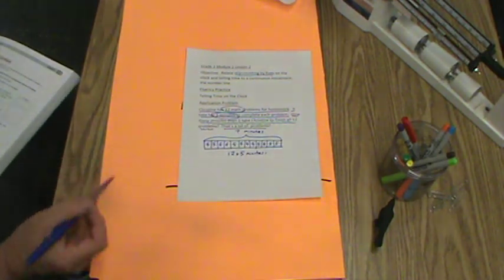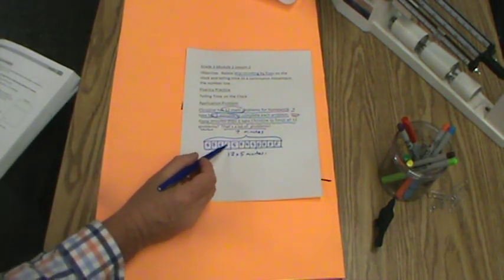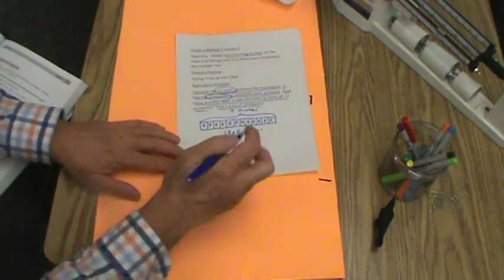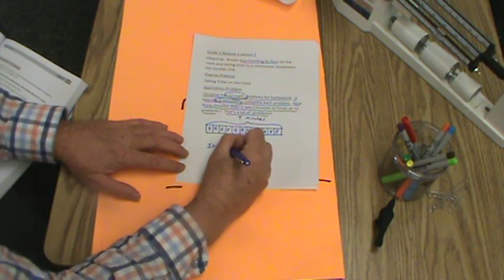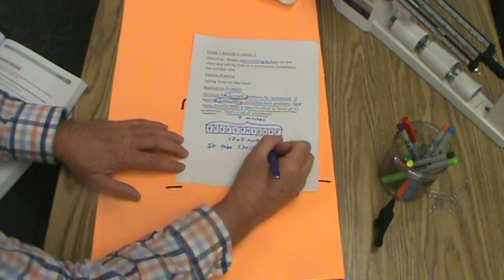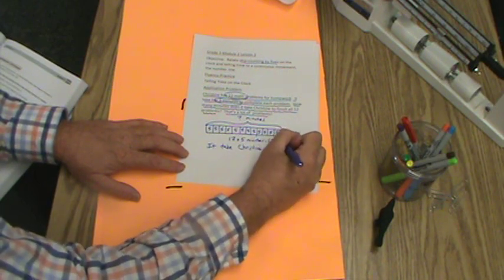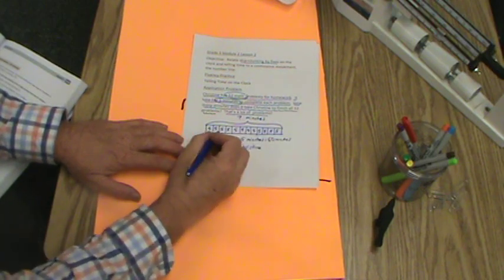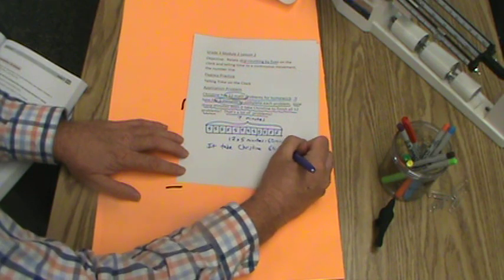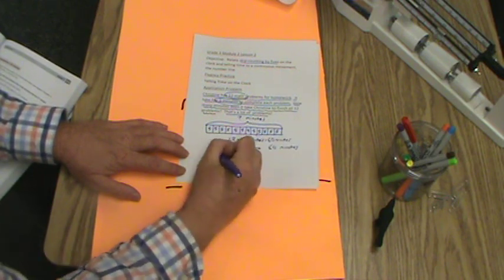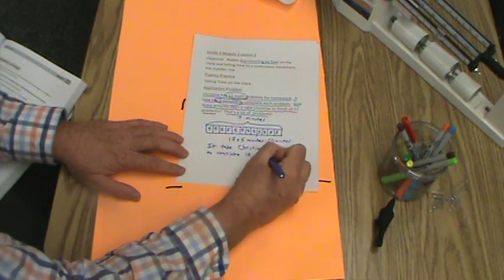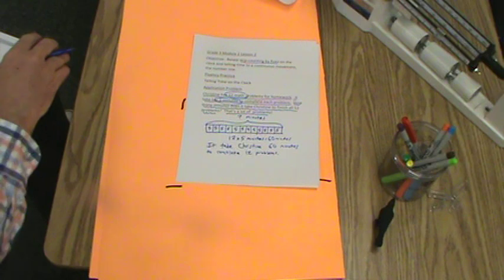What would that equal? Well, let's count them up. 5, 10, 15, 20, 25, 30, 35, 40, 45, 50, 55, 60. So we could say that it takes Christine 60 minutes to complete 12 problems. We read, we draw, and we wrote.